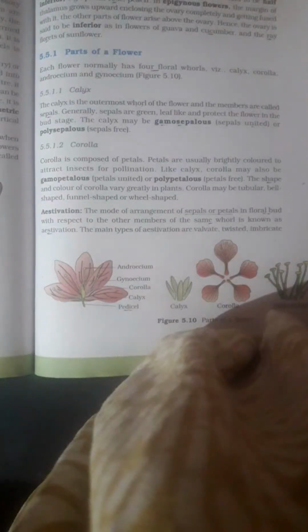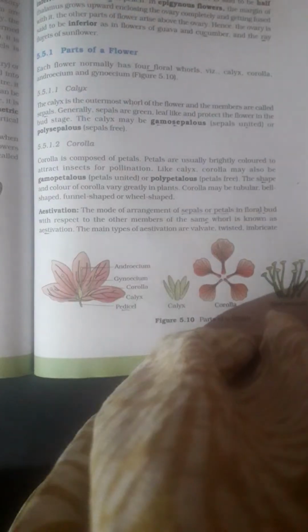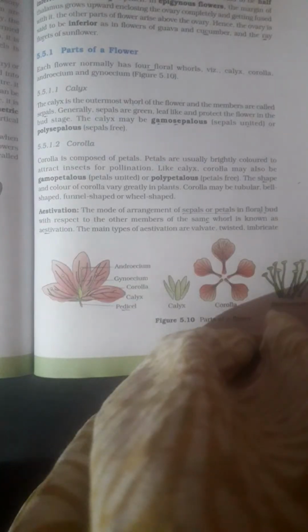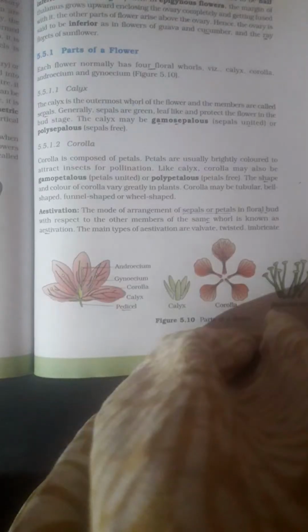Now the another part is the corolla. So what is corolla? So corolla is the colorful part of the flower. Corolla is composed of petals. Now these petals can also be gamopetalous and polypetalous, that is petals united and petals free, just like calyx, gamosepalous and polysepalous. So this was the corolla and that was the calyx. So these are the two outer whorls of the flower.